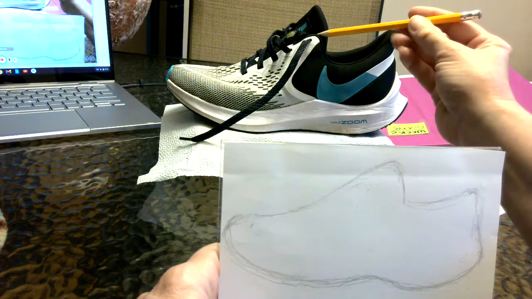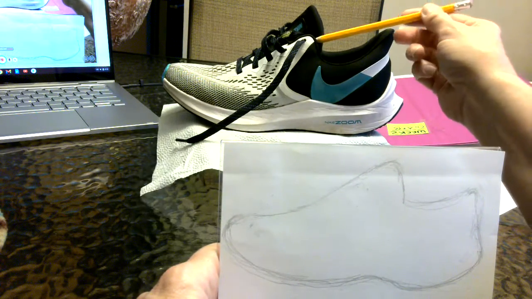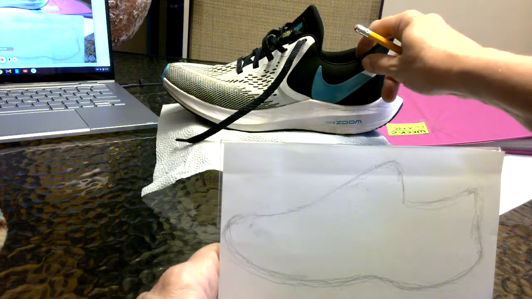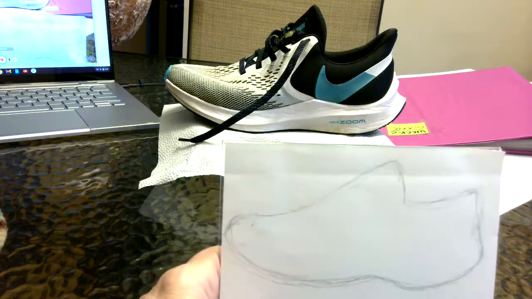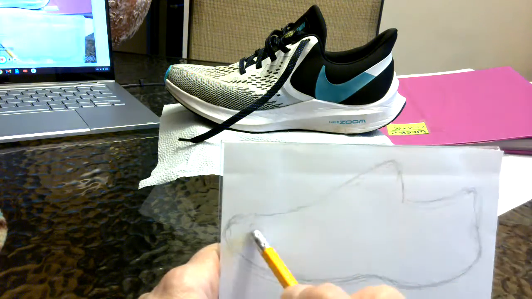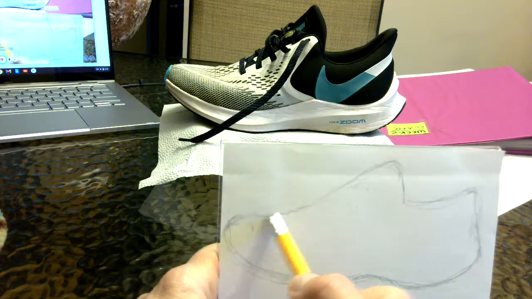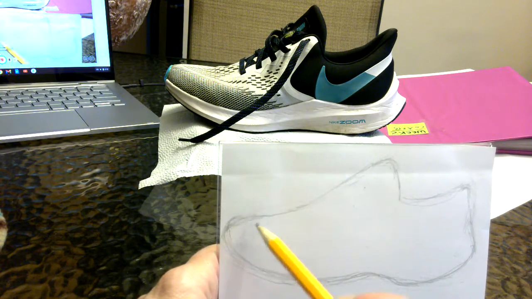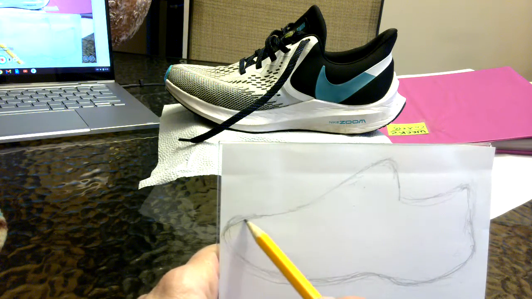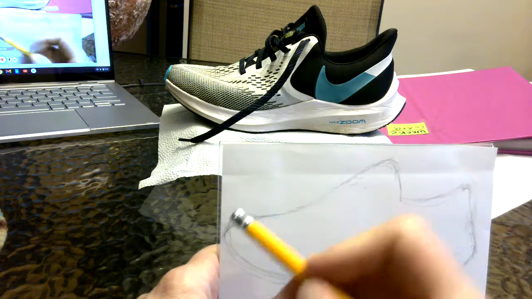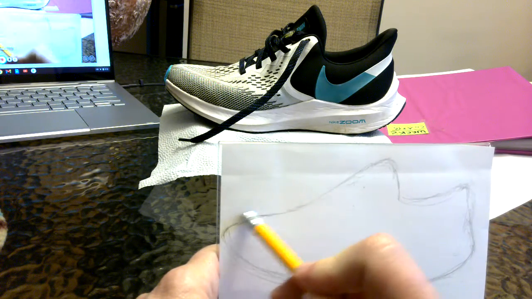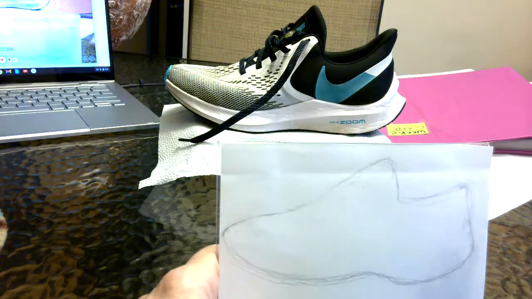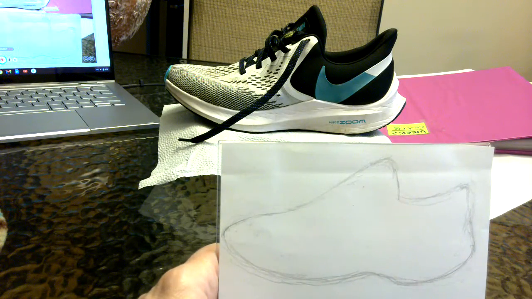So I haven't even done this part. This is like the tongue part right here, the inside of the sneaker. Just the outline, the contour line is what I focused on here. And don't darken in too much. You can make things a little darker as you feel like you're happy with them and you want to keep them. But you can always change, and you probably will want to change things later.